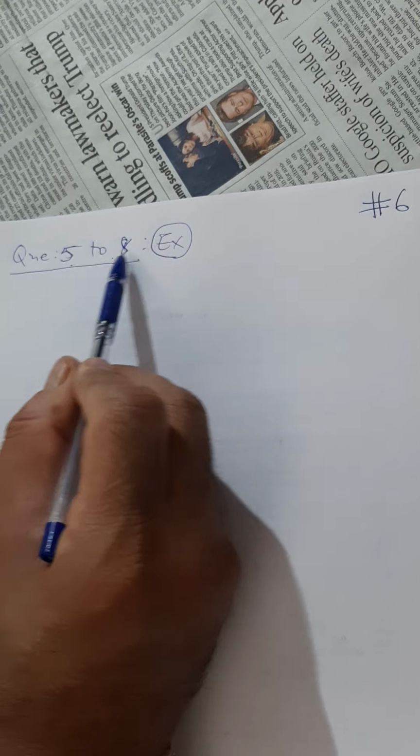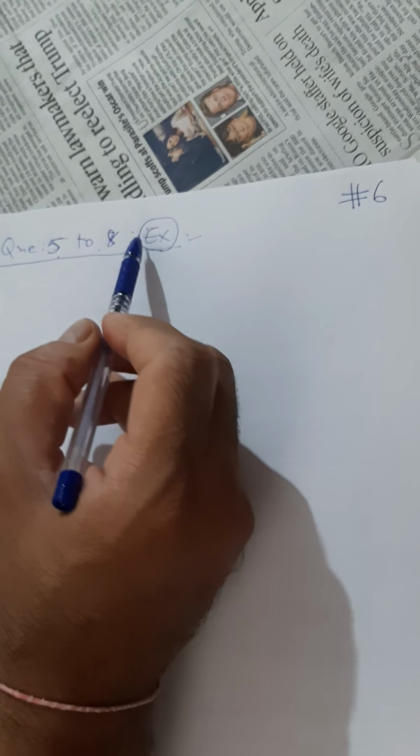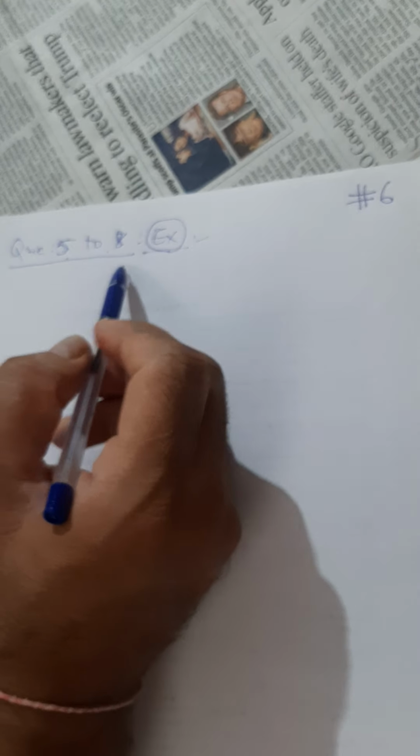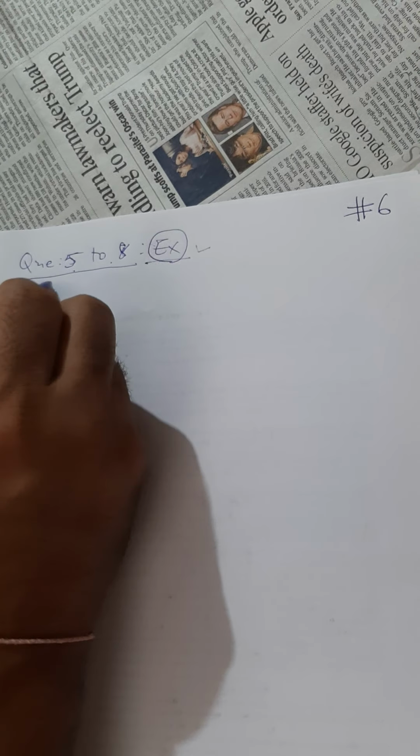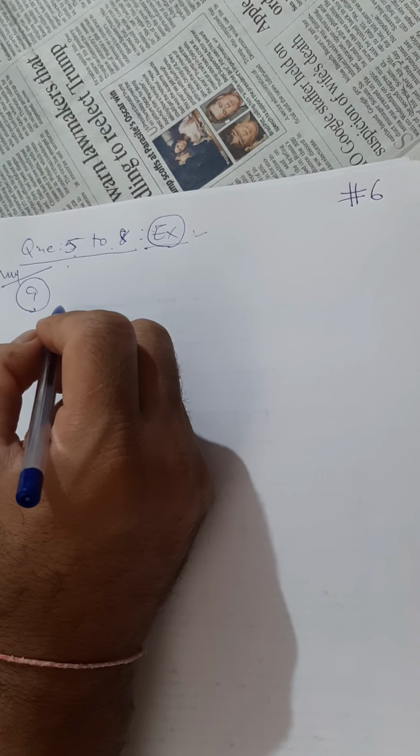So question number 5 to 8, try yourselves. Not a big task. It is about LCM and HCF. I'll go to question number 9, which is a very important question for the entire exercise.